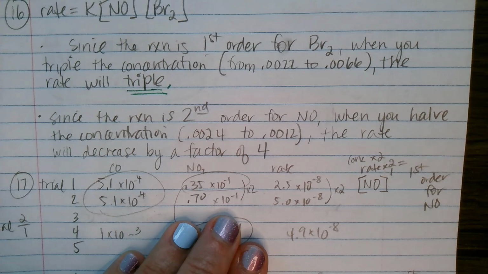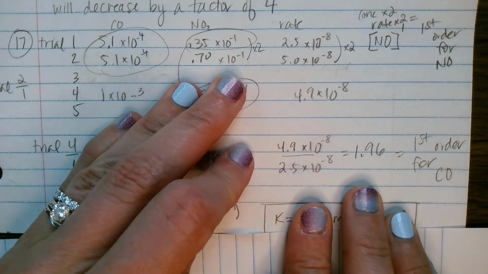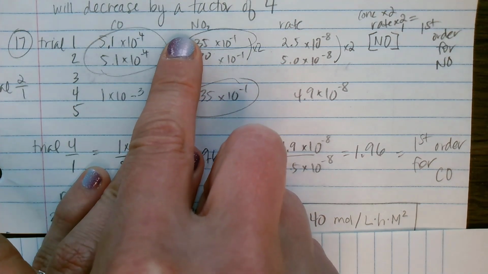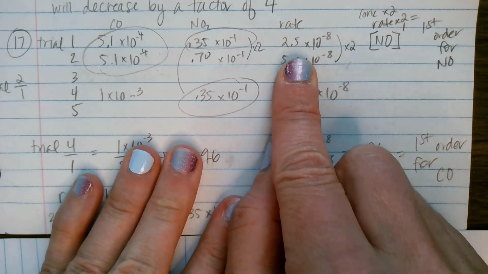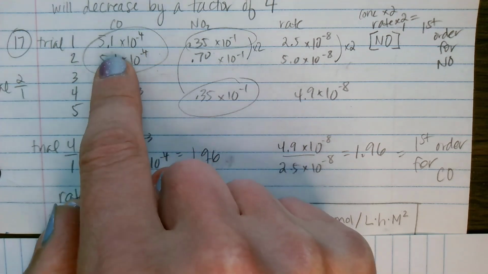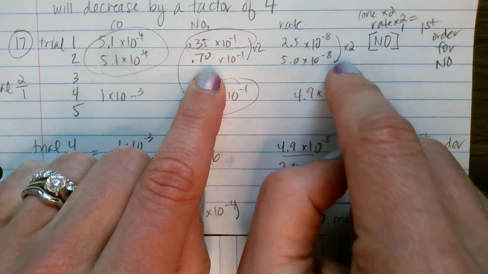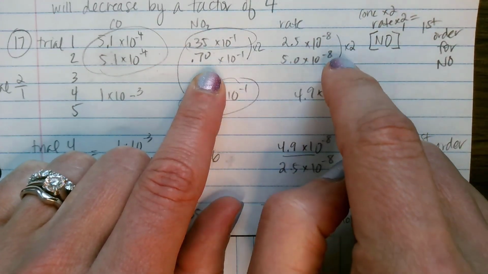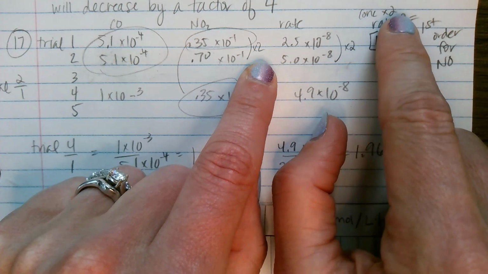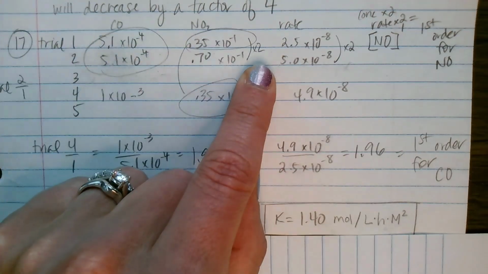All right, let's look at number 17. Number 17 gave us a whole chart of trials looking at carbon monoxide plus nitrogen dioxide and the initial rates. What I did was I saw CO stayed consistent from trial 1 to 2. So let's look at what happens to NO2 from trial 1 to 2 and what happens to the rate. When I divided 2 by 1, I saw that the concentration doubled and the rate doubled. Because the concentration and the rate both doubled, it is first order for NO2.